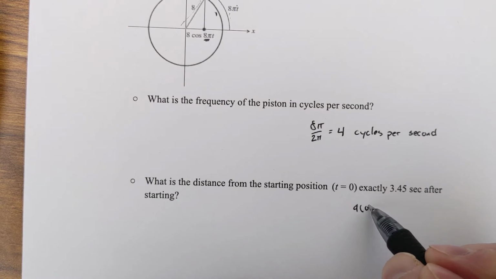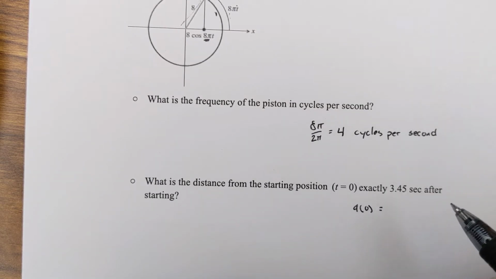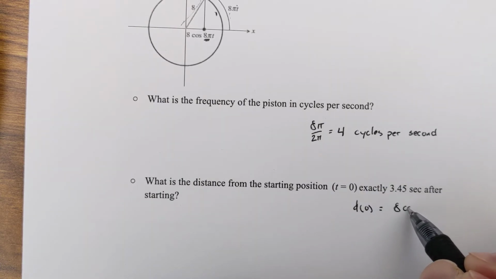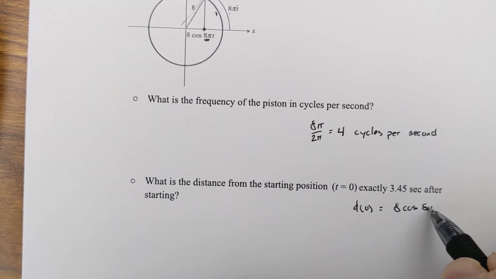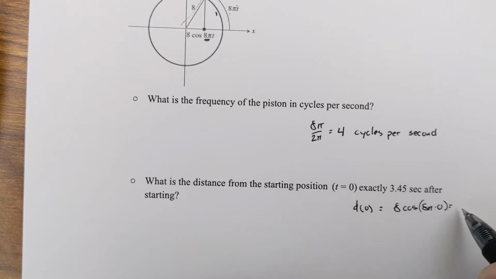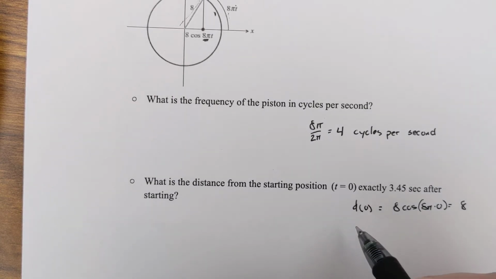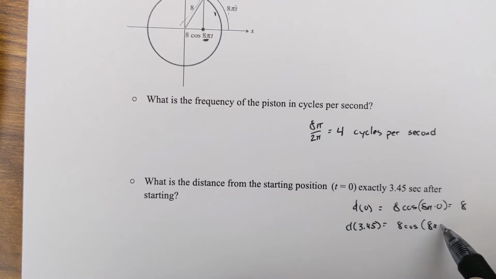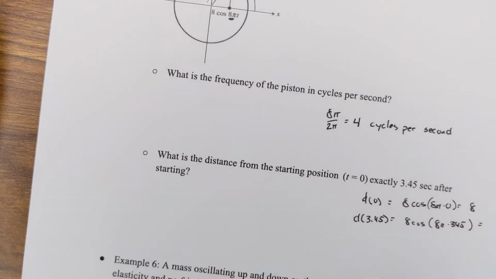So the distance at 0, plug it into my equation, 8 cosine 8 pi times 0, which is 8. And the distance at 3.45 is 8 cosine 8 pi times 3.45.